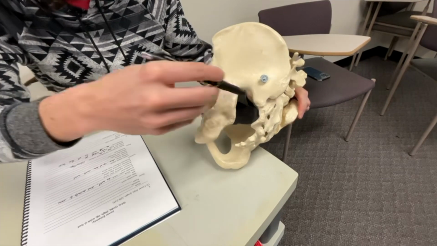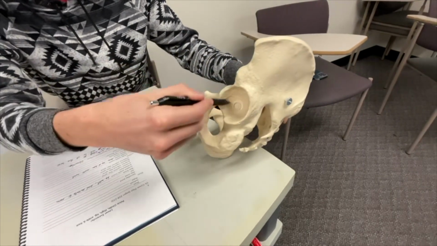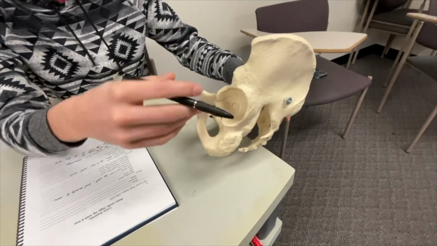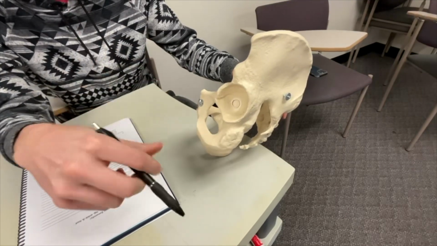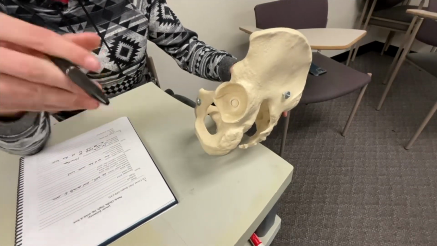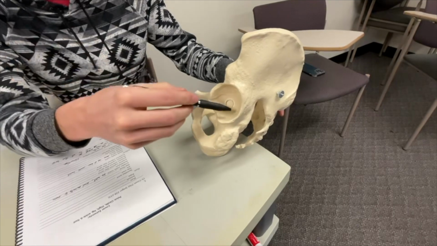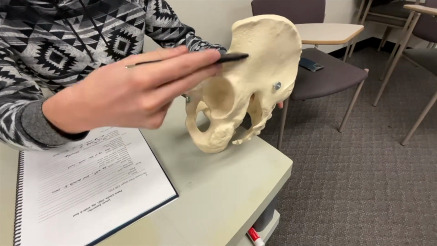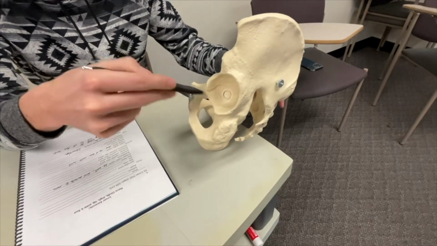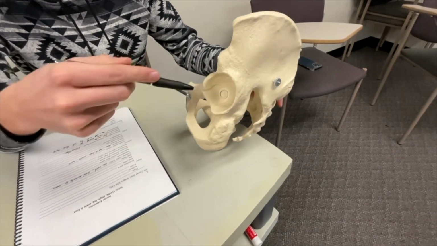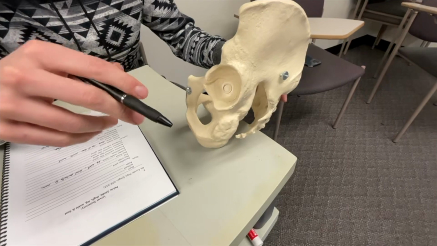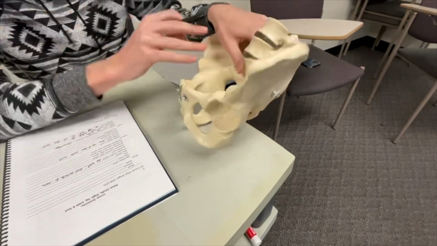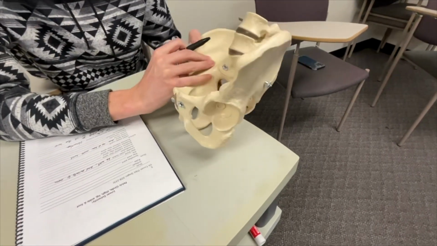And we've also got the acetabulum. Now the acetabulum is a super important structure. It's where our femur, or the head of our femur, is going to insert in onto the os coxae. And importantly, it's formed by all three of these bones of the hip: the ilium, the ischium, and the pubis. They all come together right in the acetabulum. Never forget that word.